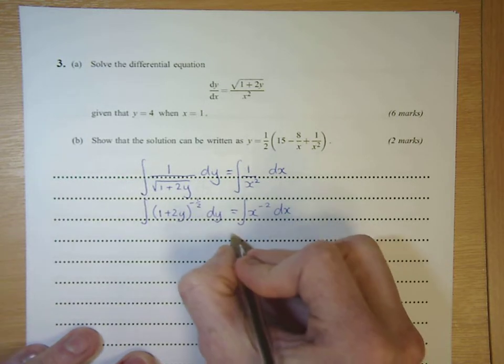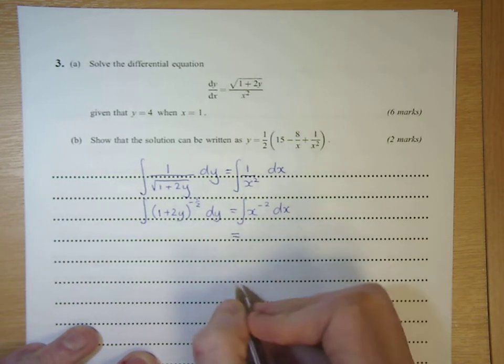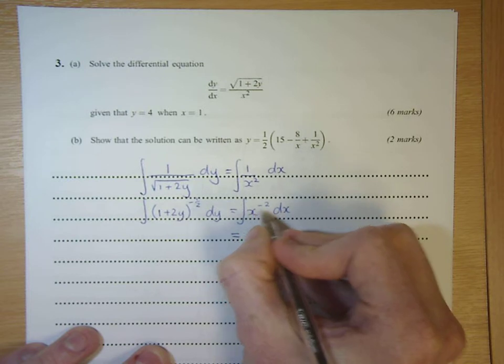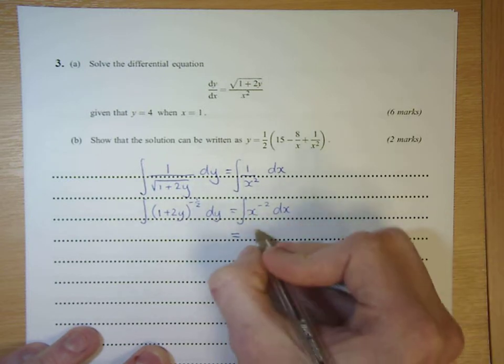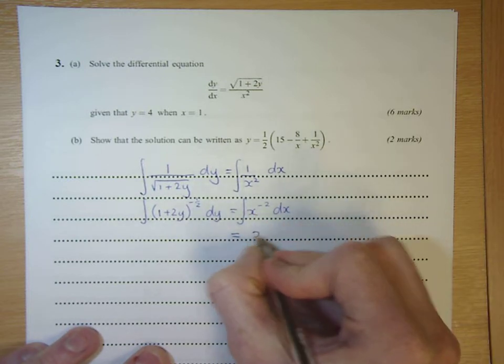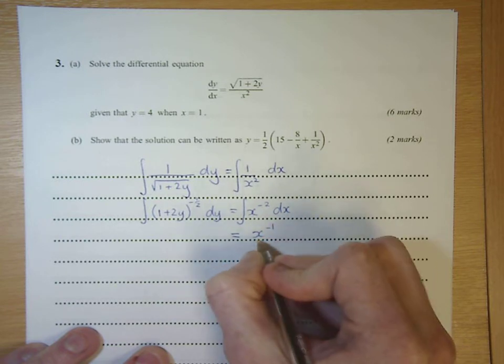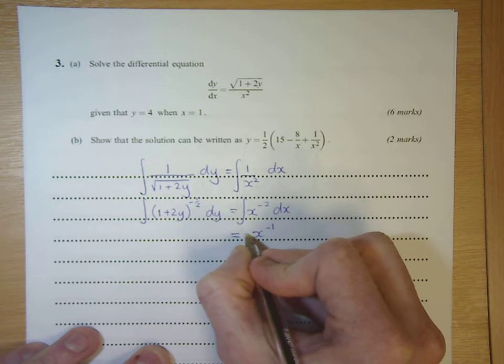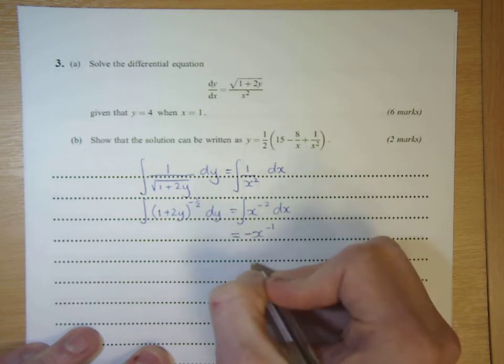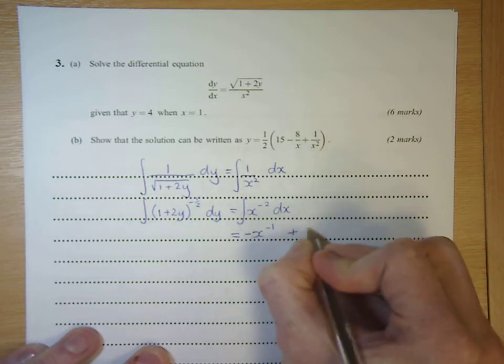I'll start by doing the right hand side. To integrate, increase the power by 1, divide by the new power. x to the minus 1 over minus 1. Divided by minus 1 is the same as multiplying by minus 1, so I'm just going to put the minus sign there. I'm also going to put the plus c on this side of the equation.